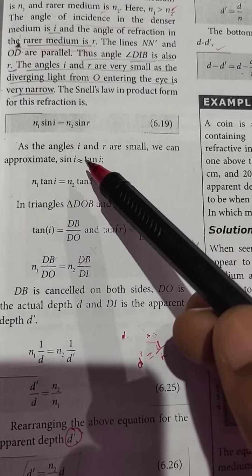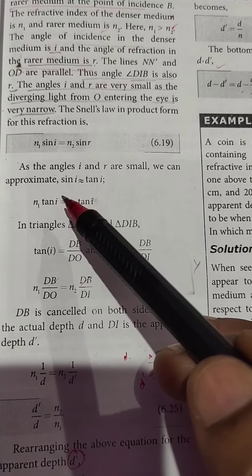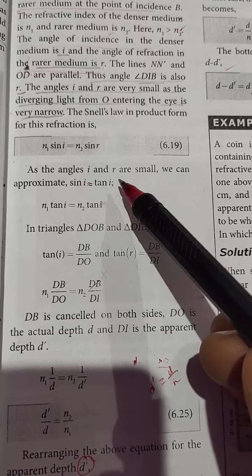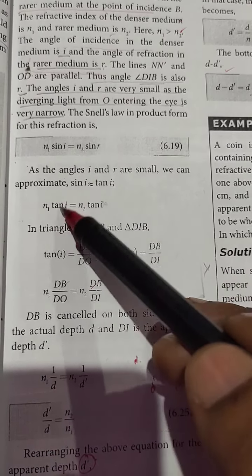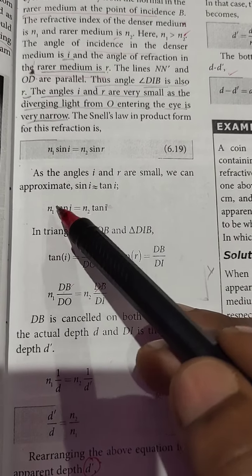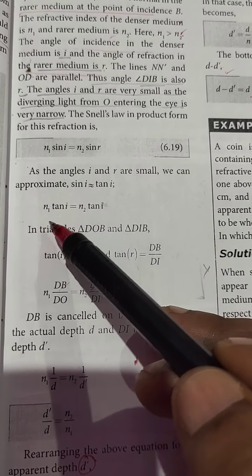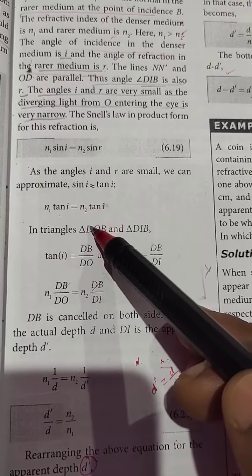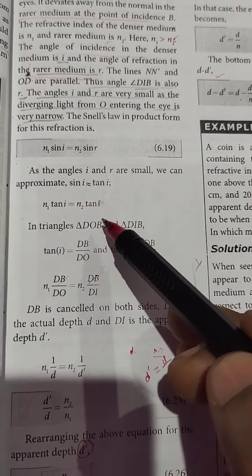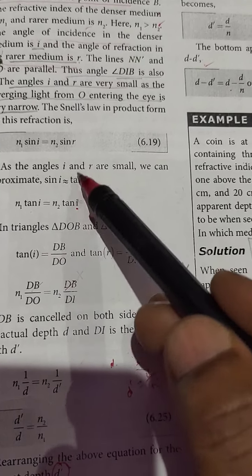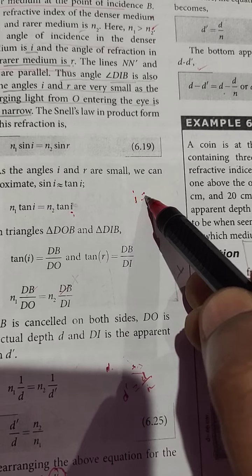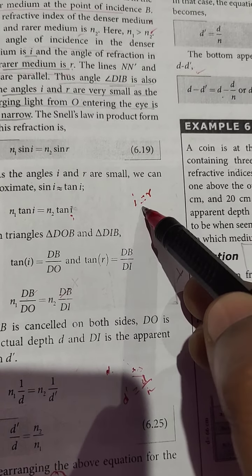As the angles i and r are very small, we can approximate sin i as equal to tan i. So we can rearrange this equation, 6.19: n1 sin i is replaced by tan i, so we can write n1 tan i equal to n2 tan r, similarly sin r replaced by tan r.